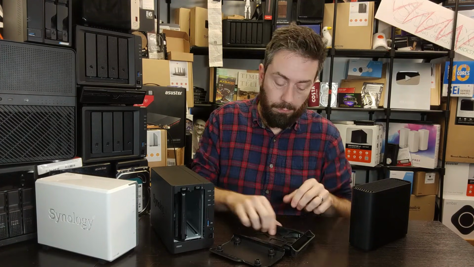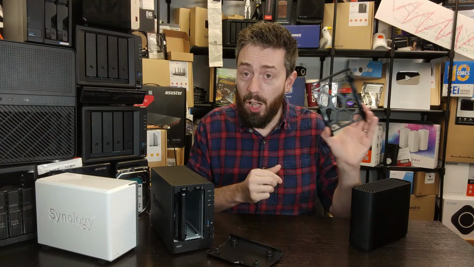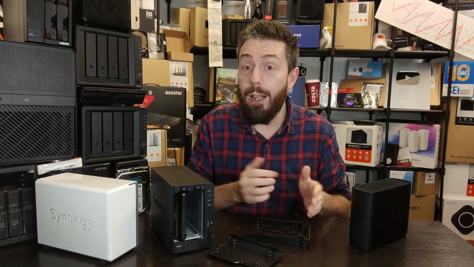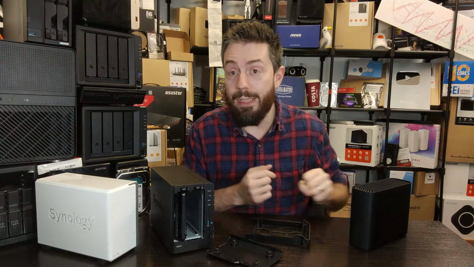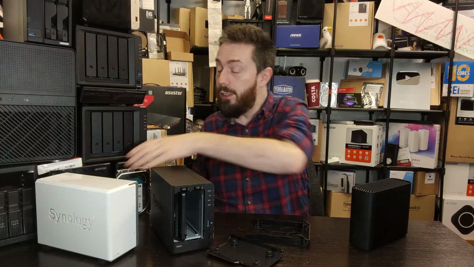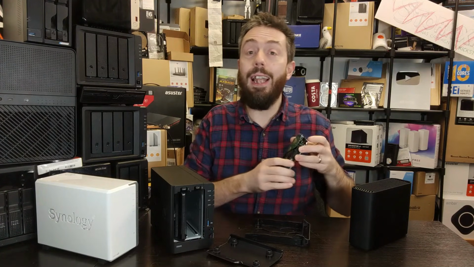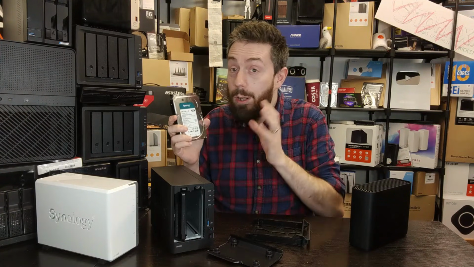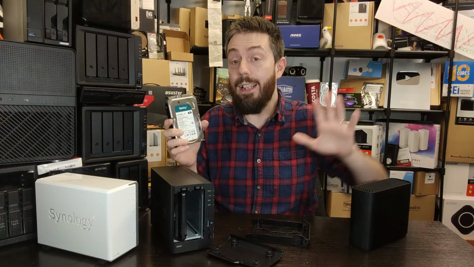That means that if one drive dies, if you have 2 drives in there and you've got them in a RAID 1 where they're mirroring one another, if one of the drives dies, then you still have your data. The data is still on the disk. Now, that is not a backup. That is redundancy. It is a safety net.